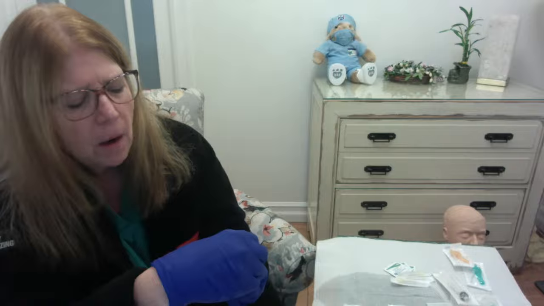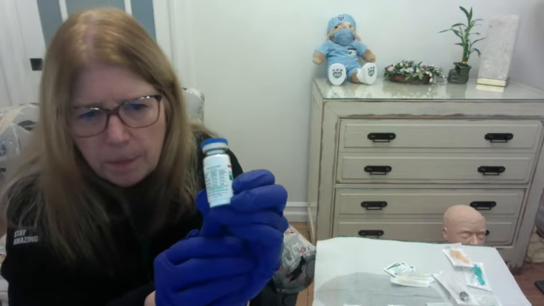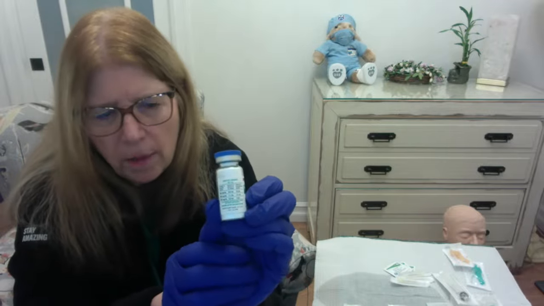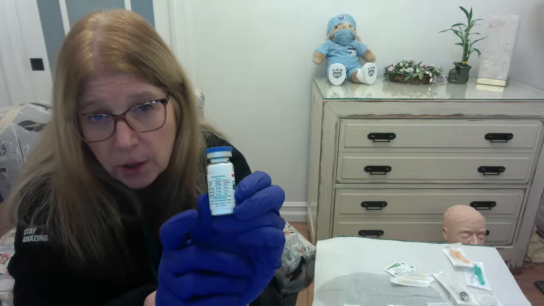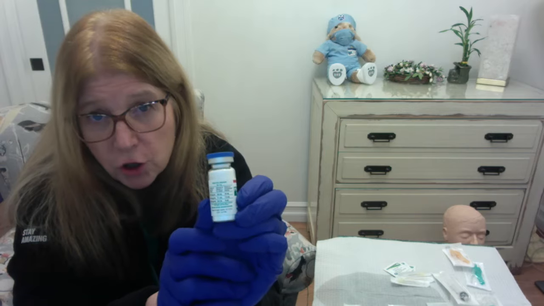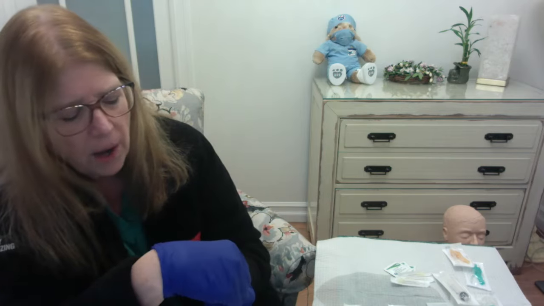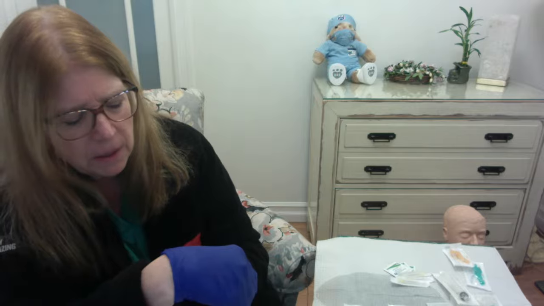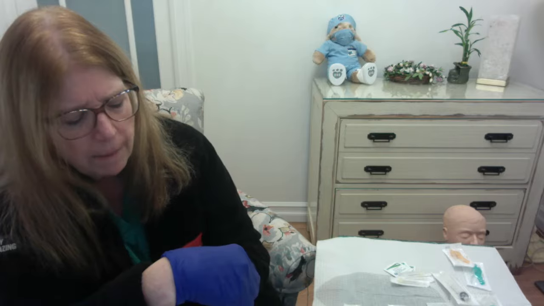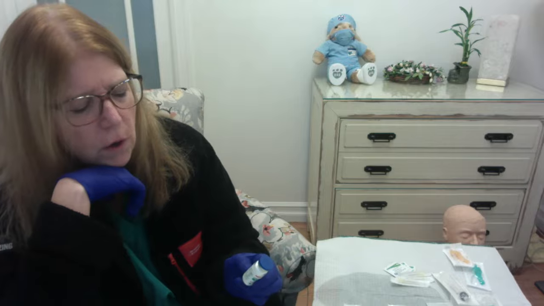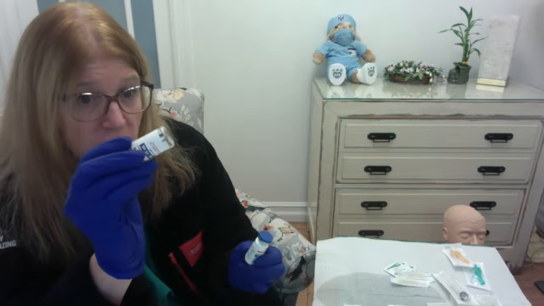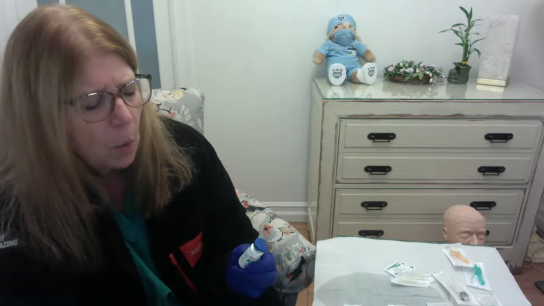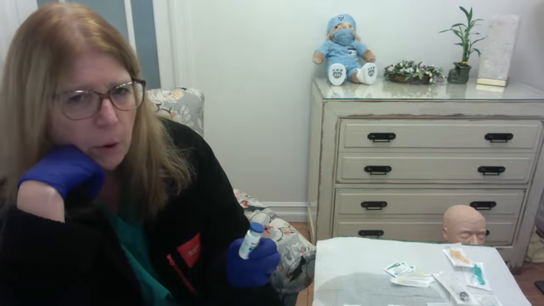vial. And on the side, there's going to be a little chart. And on that chart, it's going to tell you for however much fluid you put in here, you're going to get a different concentration of drug. So if I put in 6 milliliters of fluid, I'm going to end up with a concentration of drug of 500 milligrams per milliliter. If I put in 7.5 milliliters of my diluent, I'm going to end up with 400 milligrams per milliliter.